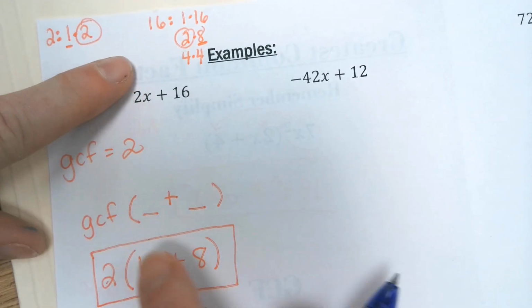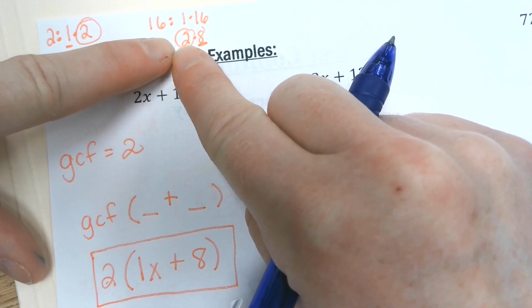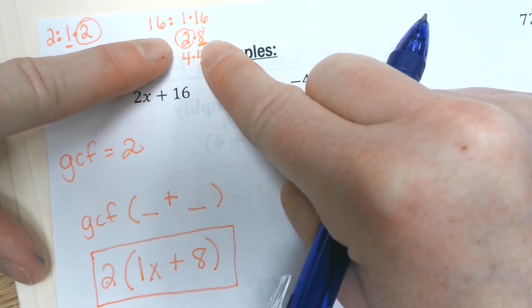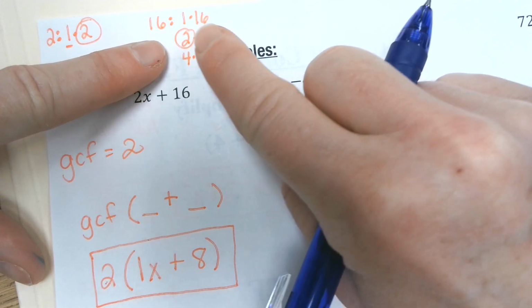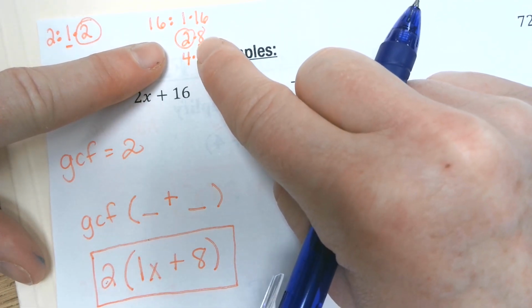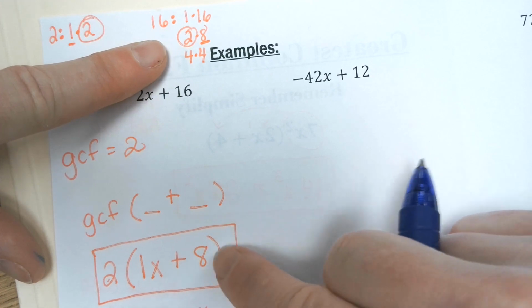Eight came from, since the GCF was 2, I circled it. What was the match to that? It's right here. That's why I wanted y'all to write your factors, because you can easily get the match to it, and that's what's left inside the parentheses.